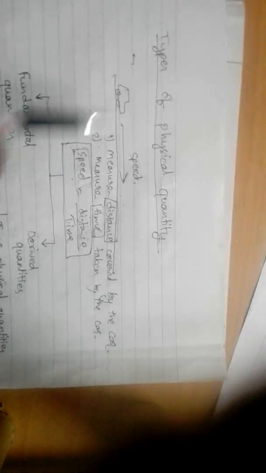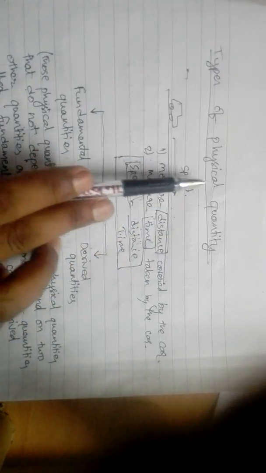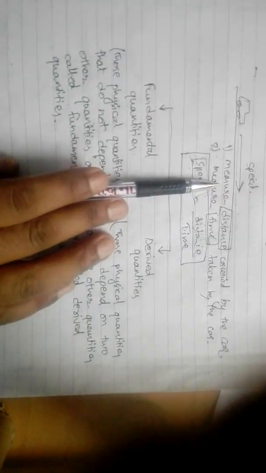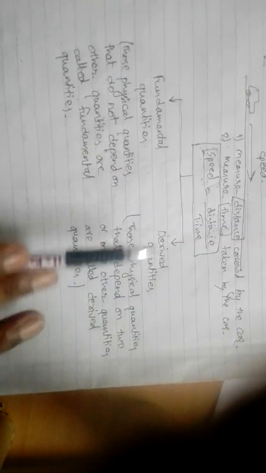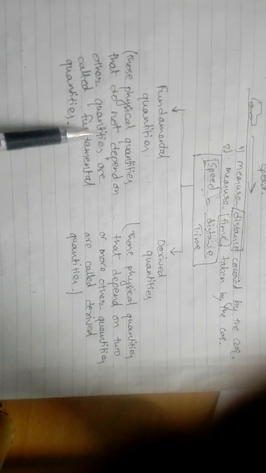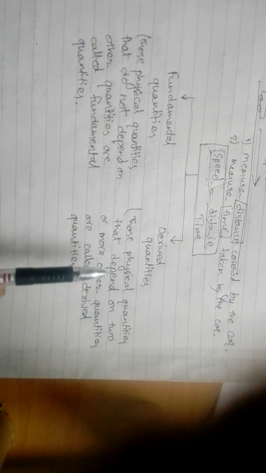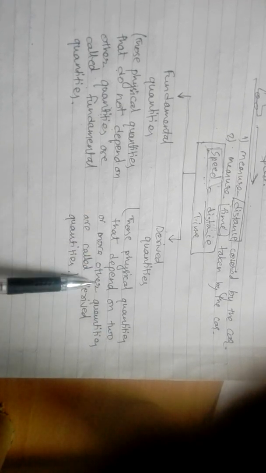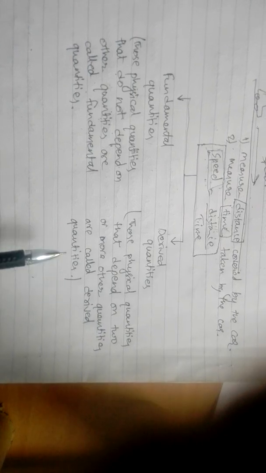And you see, physical quantity, you already know, those quantities that can be measured are called physical quantities. And there are two types of physical quantities: fundamental quantities and derived quantities. Those physical quantities that do not depend on other quantities are called fundamental quantities, and those physical quantities that depend on two or more other quantities are called derived quantities.